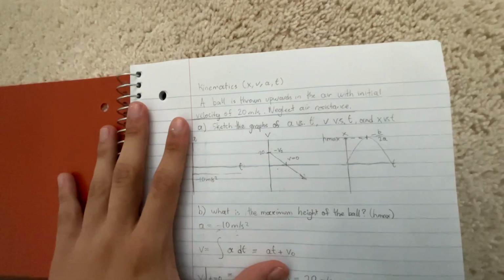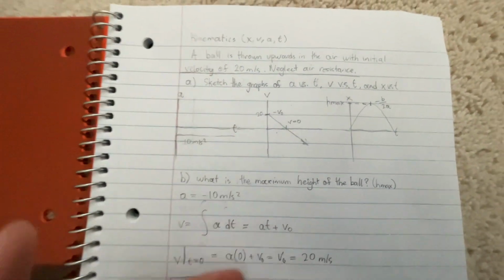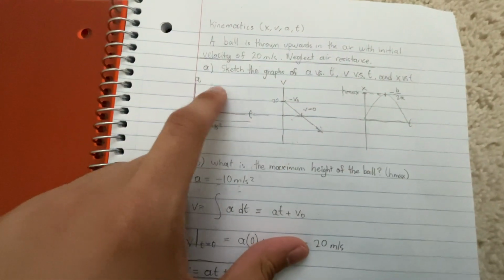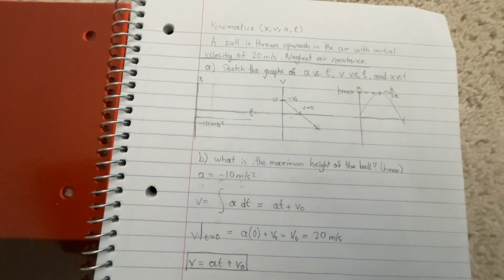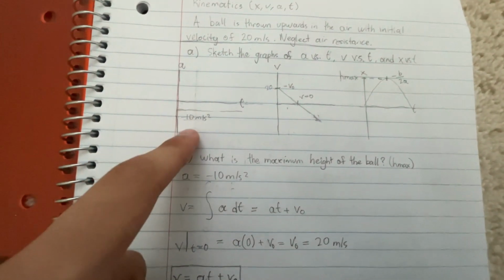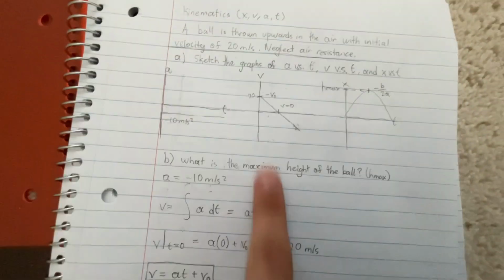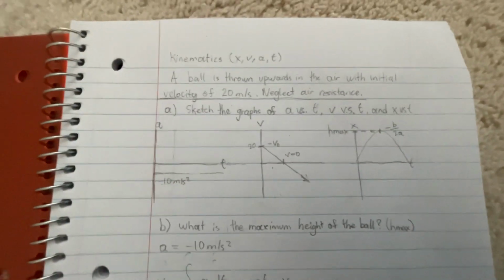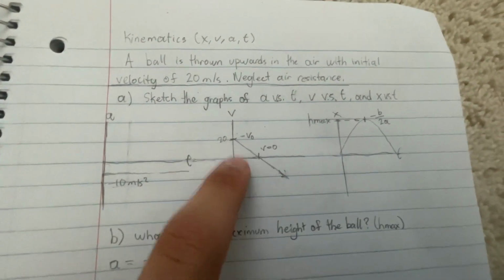Okay, so let's go over this. We've got a ball thrown up at 20 meters per second, and then there's a couple of problems. First of all, sketch these graphs. We already know the acceleration, because we're going to assume it's being acted on by gravity. So it's always negative 10 meters per second squared. We assume that down is this way. And then our initial velocity, as you can see here, is 20.